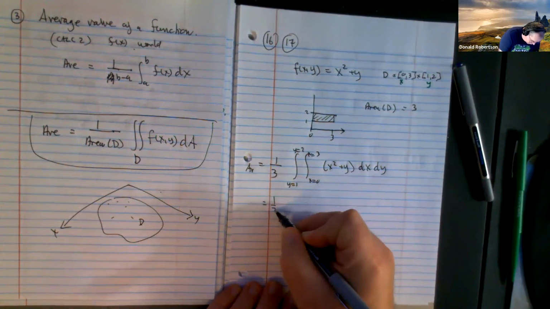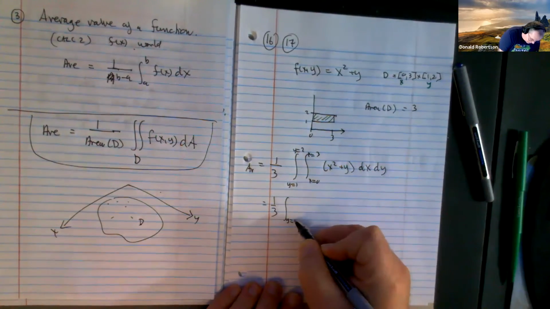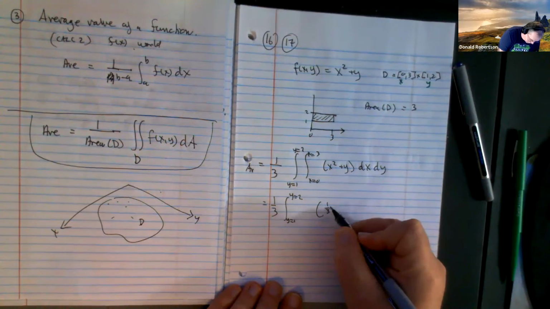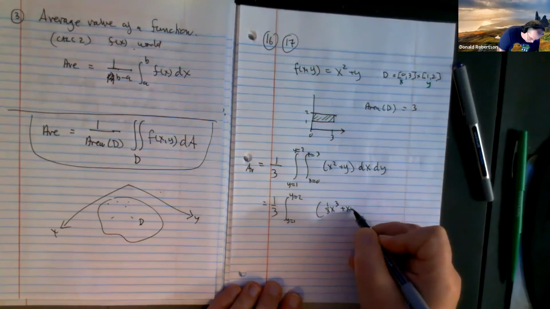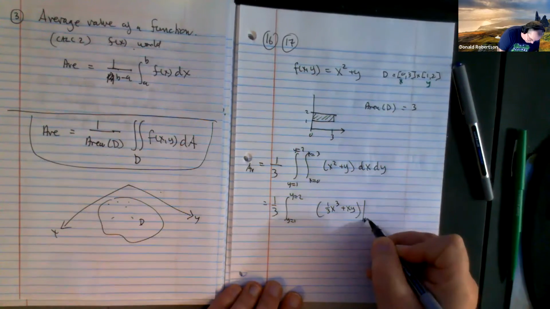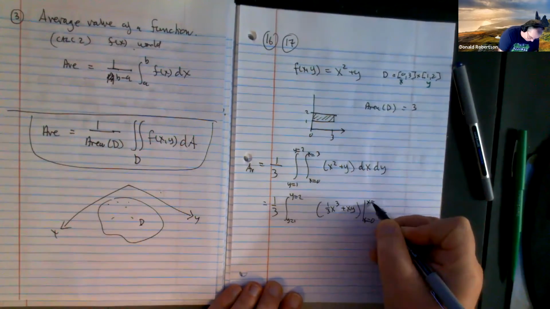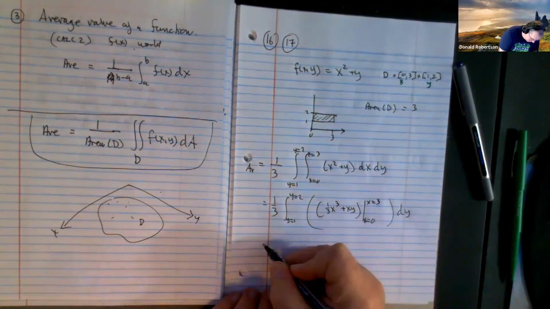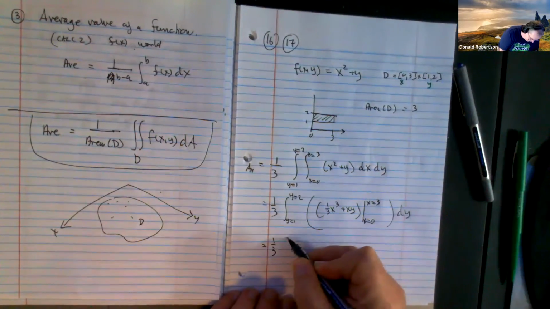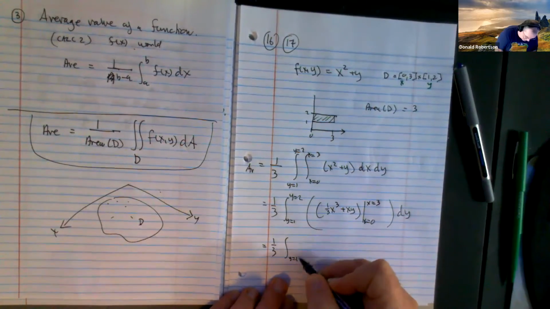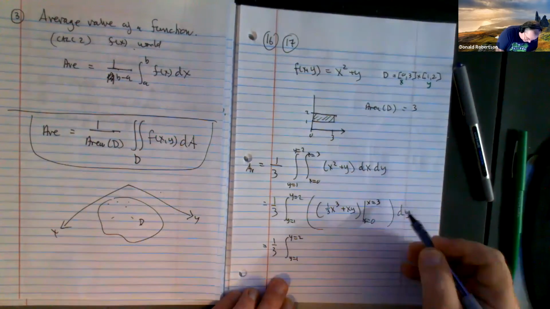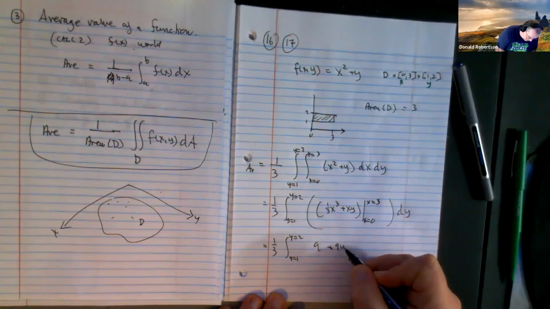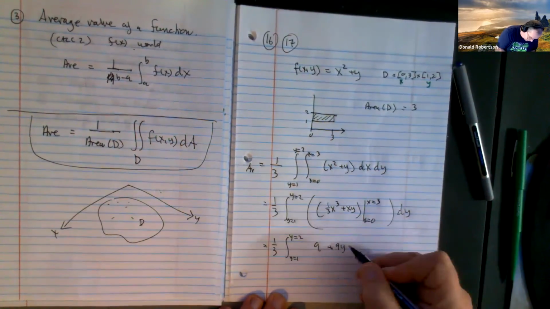I get the integral from 1 to 2. If you integrate this with respect to x, you get 1/3 x cubed plus xy, which we evaluate at x equals 0 to x equals 3. And then once you've done that, you can integrate with respect to y. If you plug in 3 here, you get 9. And if you plug in 3 here, you get 9y. And if you plug in zeros, you just don't get anything because they're all 0.